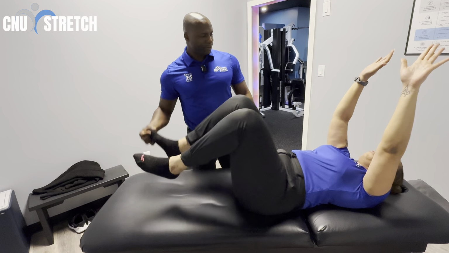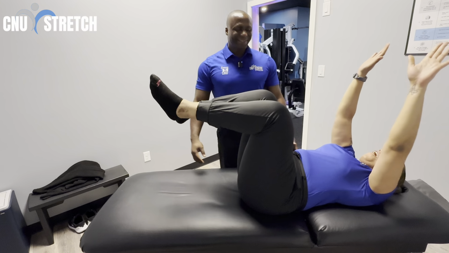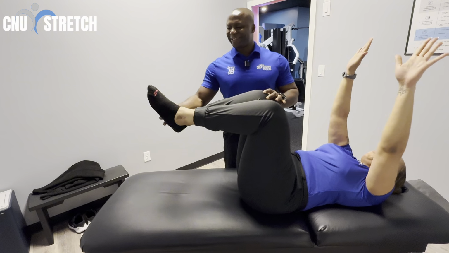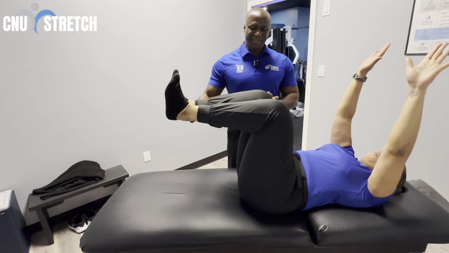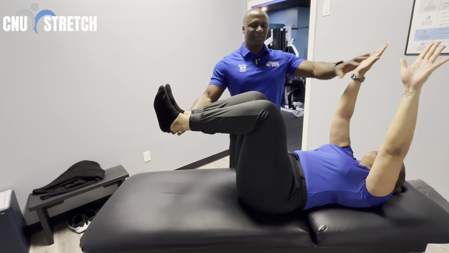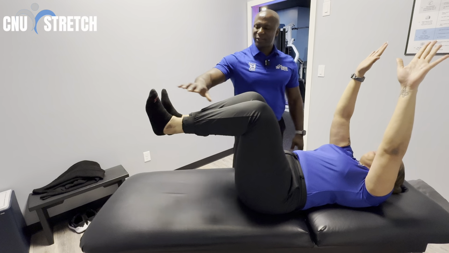Here, what happened? Let's get that back into there. Core is engaged. Give me dorsiflexion. Beautiful. No movement on this side. No movement up top. Only this leg goes straight out. Squeeze that quad. Beautiful. And then bring it back in.